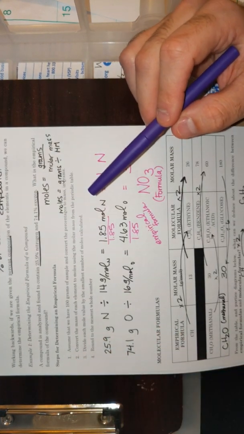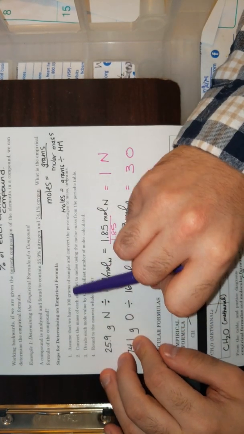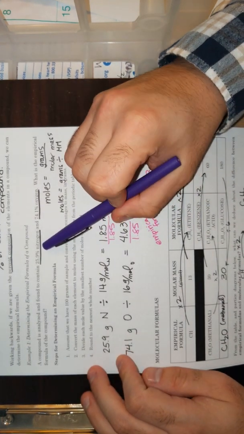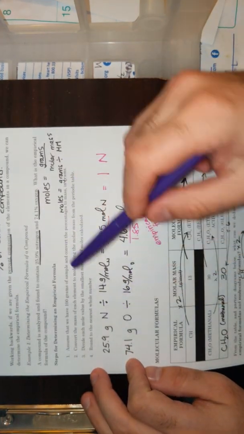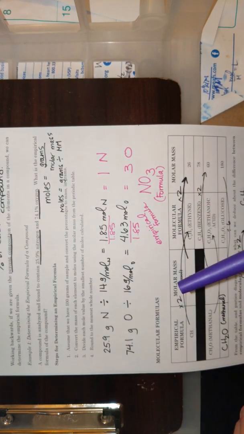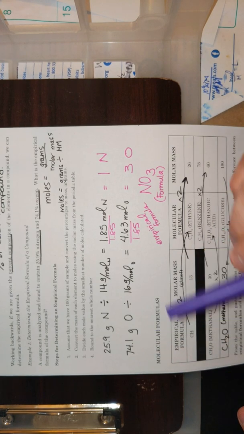And this is a bit of throwback from intro chemistry, beginning chemistry, or if not, I'm going to just remind you. Assume that we have 100 grams of sample and convert the percentages to mass in grams. So this percentage automatically becomes grams. So 25.9% becomes 25.9 grams of nitrogen. 74.1% oxygen becomes 74.1 grams oxygen.